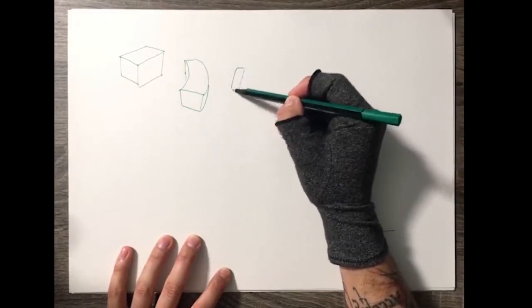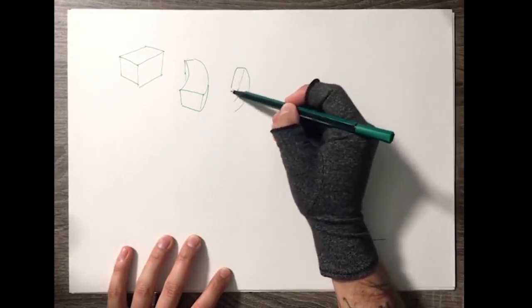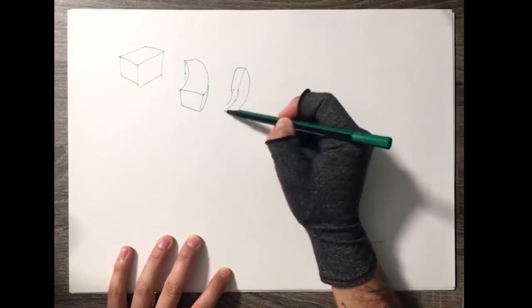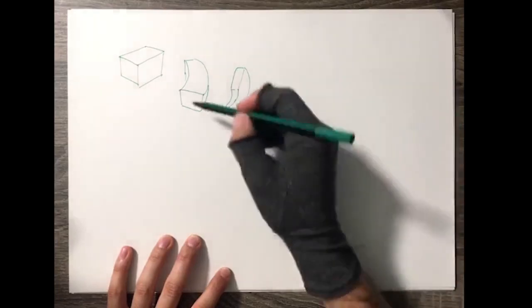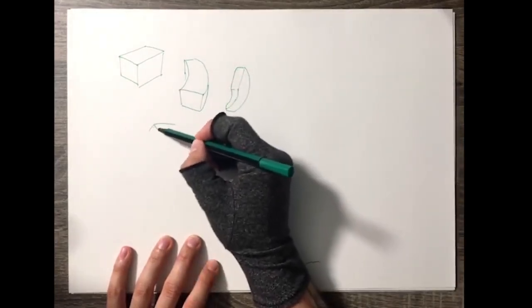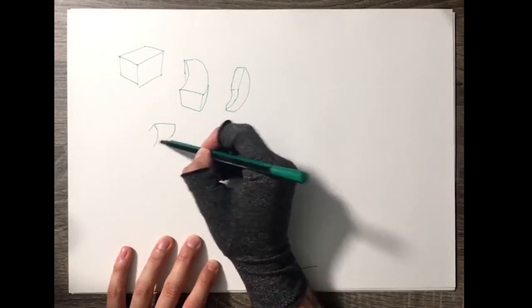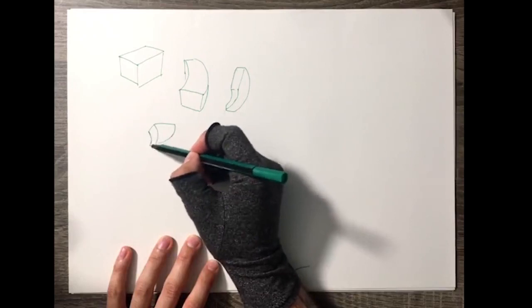What can we do with a basic box like this, and how can we manipulate it?